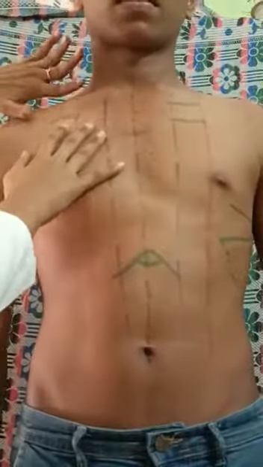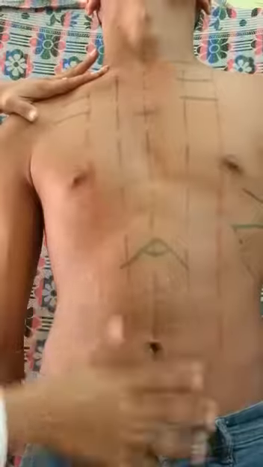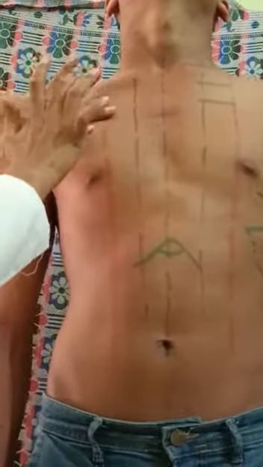Firstly, the supraclavicular area here. The hand should be placed like this. We have to tell the patient to say 1 2 3. Say 1 2 3, 1 2 3.